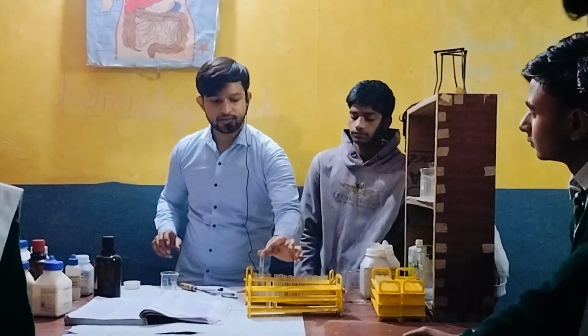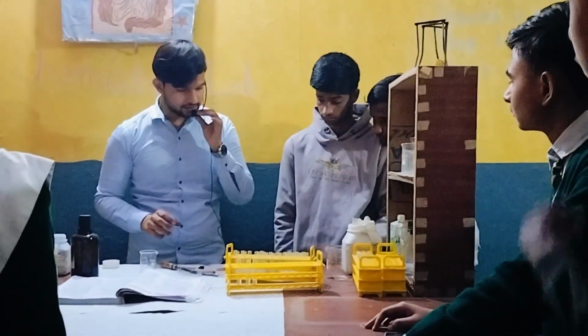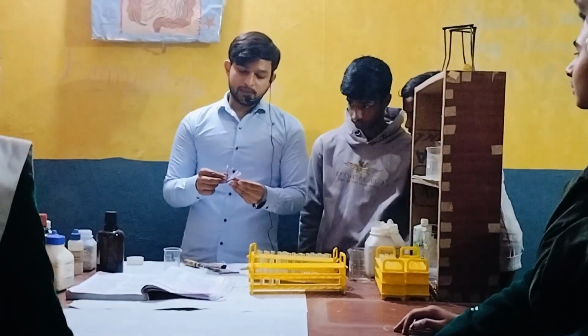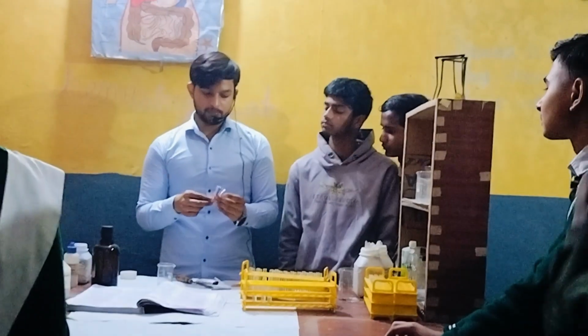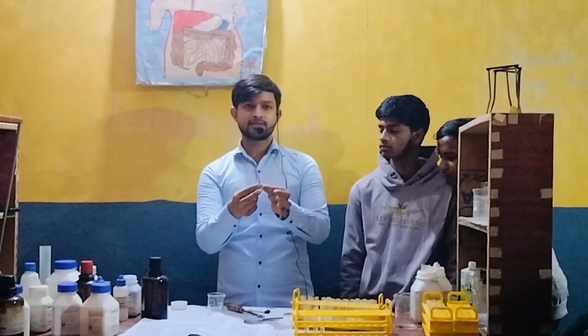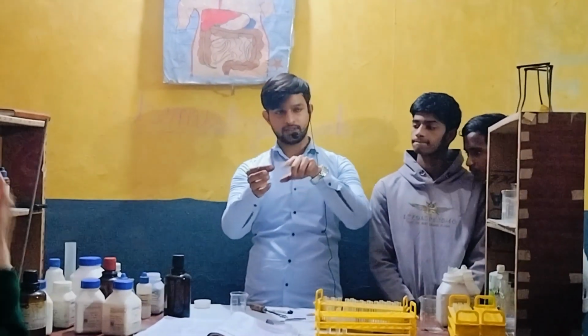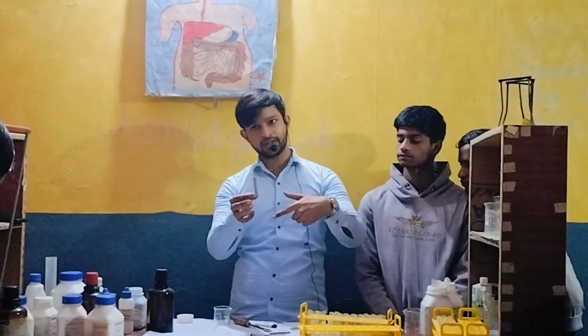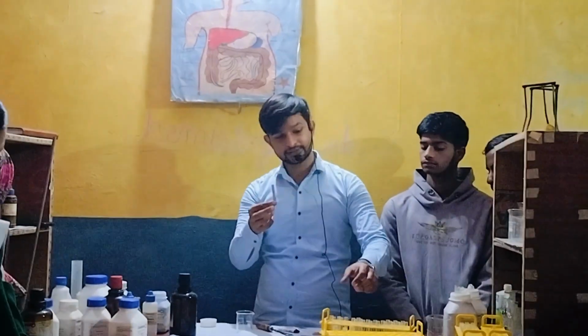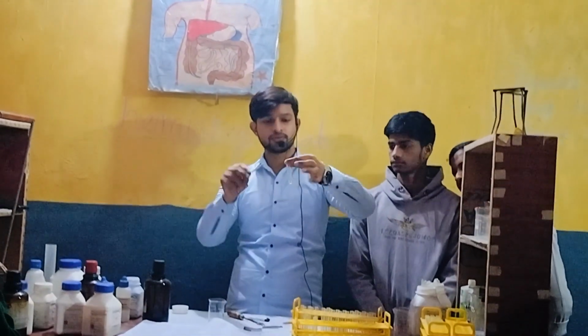Okay. Now just let's perform an experiment with the blue litmus paper. This is blue litmus paper. Yes. Now if I dip blue litmus paper into acid, it converts into red. Okay, let's confirm it. So let's see what is this.